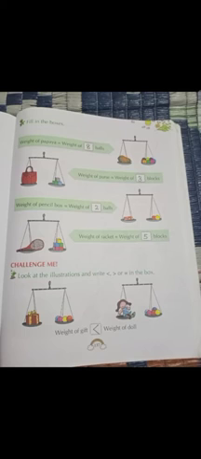Weight of a purse, second one, weight of a purse is equal to weight of 3 blocks. So this purse is equal to 3 blocks. Weight of pencil box equal to weight of 2 balls. You see here the pencil box and the 2 balls are equal in the beam balance. Weight of racket equal to weight of 5 blocks. You see the racket and the 5 blocks weigh the same.